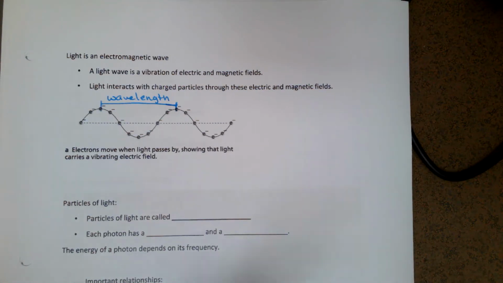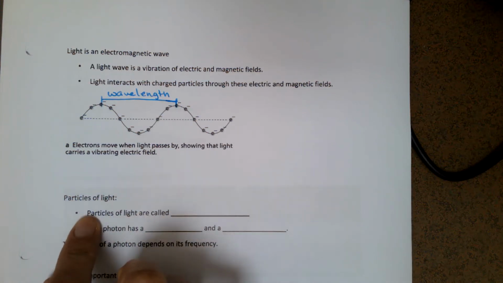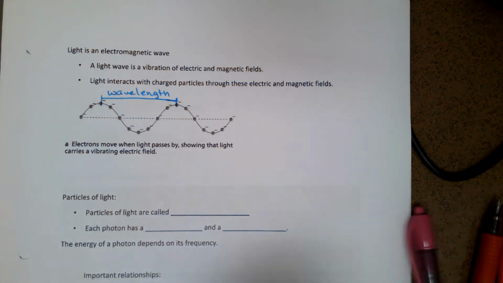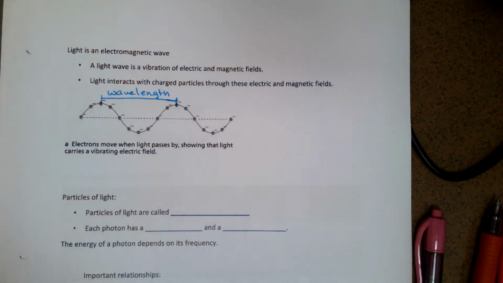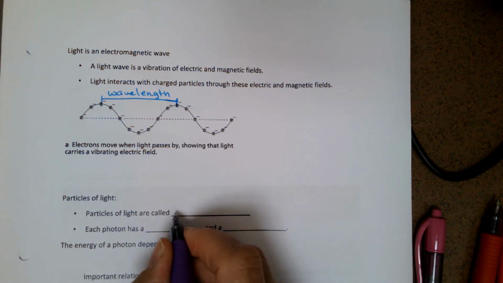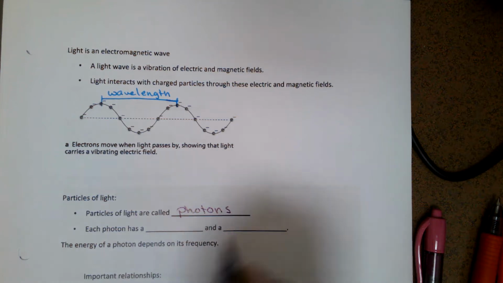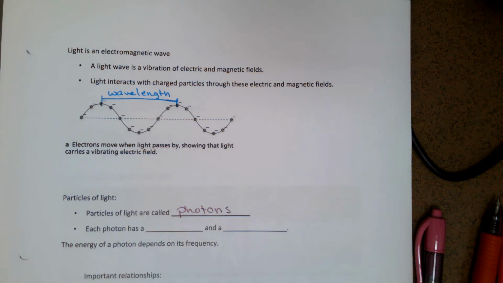And this is the idea that light is not just this kind of wave, it's also simultaneously a particle. Particles of light are called, if you remember, photons.